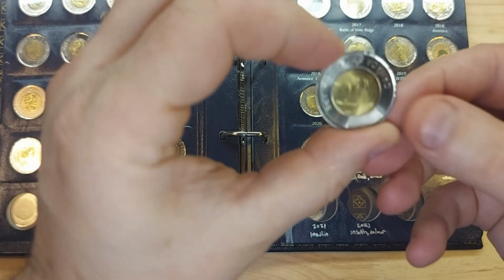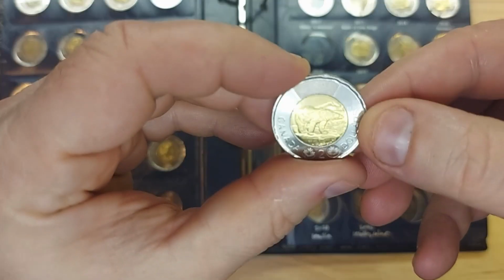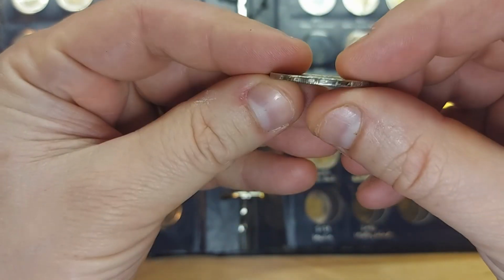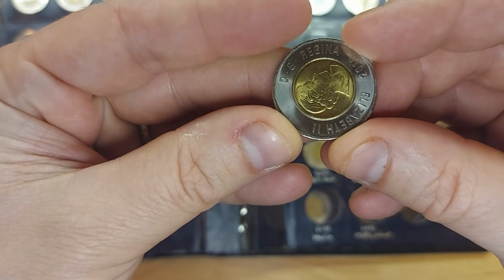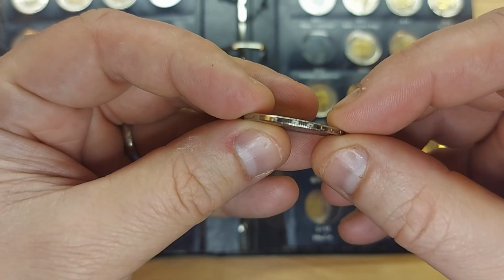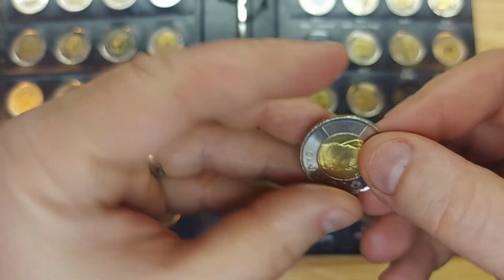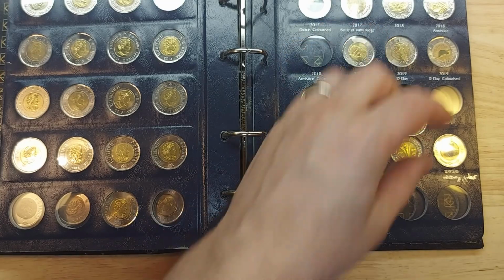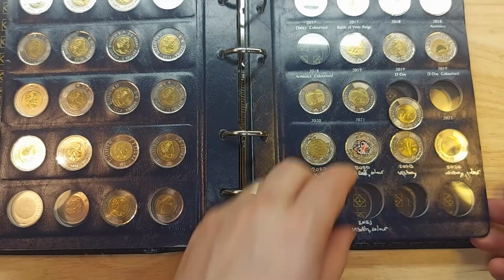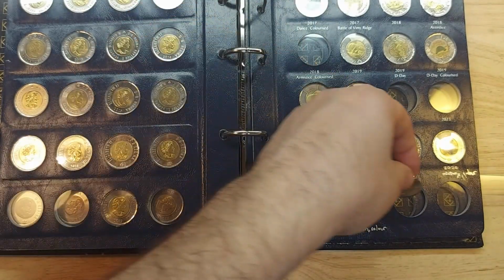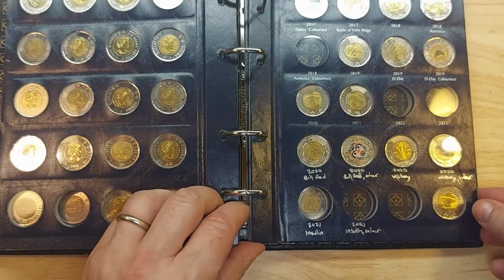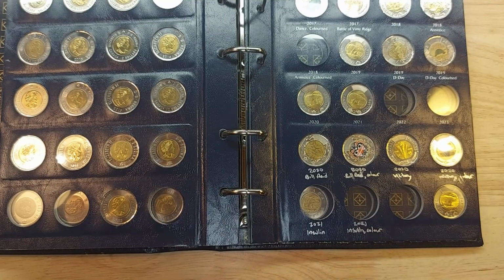I have another one here to put in. I forgot about this one. This is the variety. This is a type A. The edge lettering is face up when the Queen's, when the obverse is to the top. This is a type A 2019 16 serrations. So it has extra serrations. And I will put that one over here on the last one, and I will label it as such with my pen.